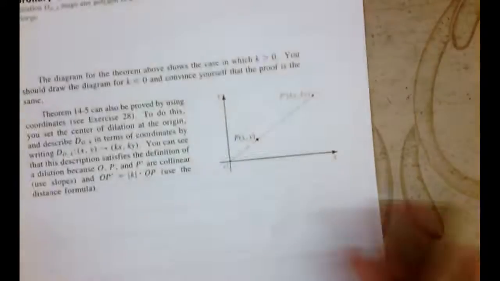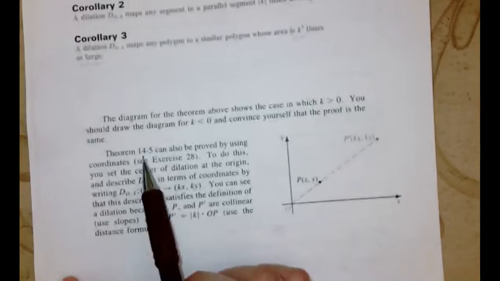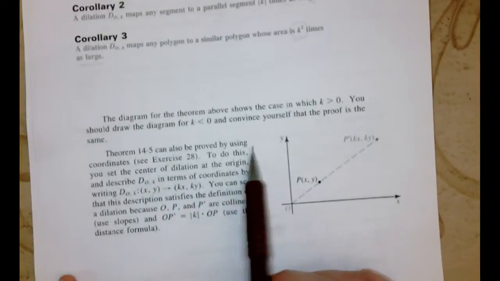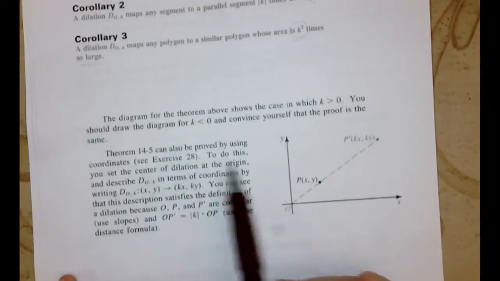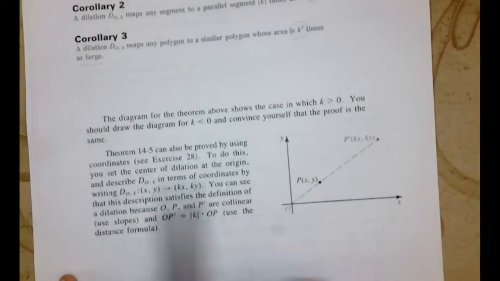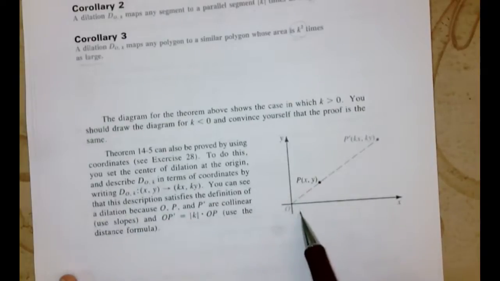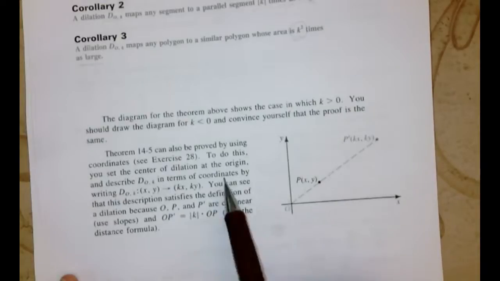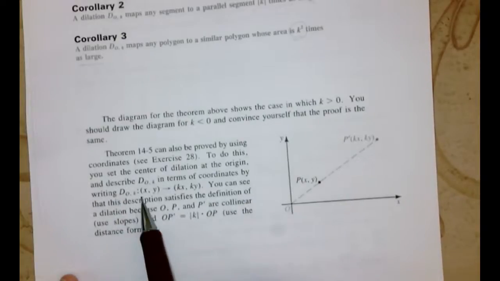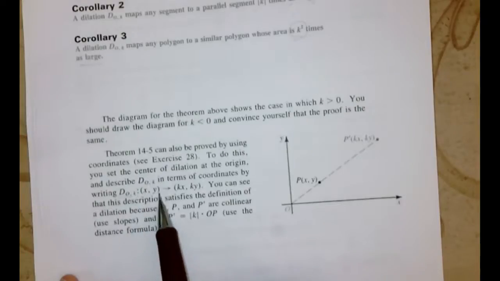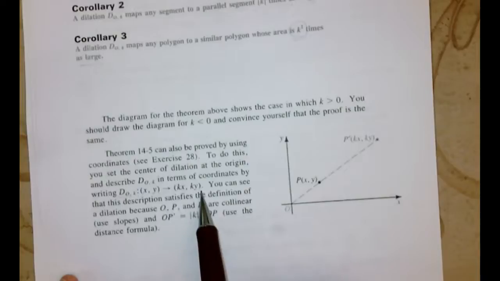Theorem 14.5 can also be proved by using coordinates. To do this, you set the center of dilation at the origin and describe D_O,k in terms of coordinates. So the dilation of center O and multiple k maps (x, y) to (kx, ky).